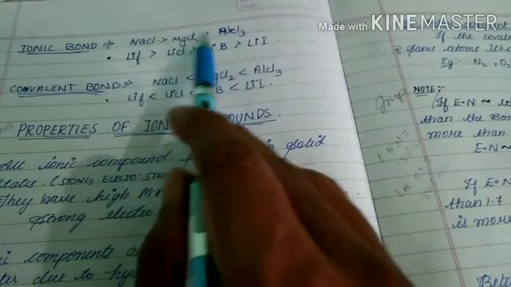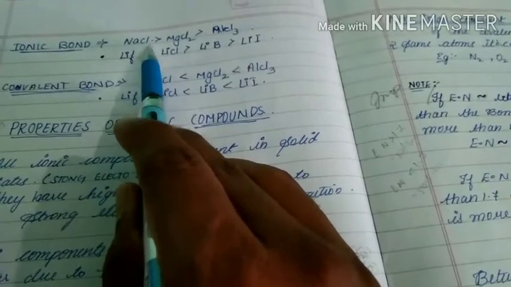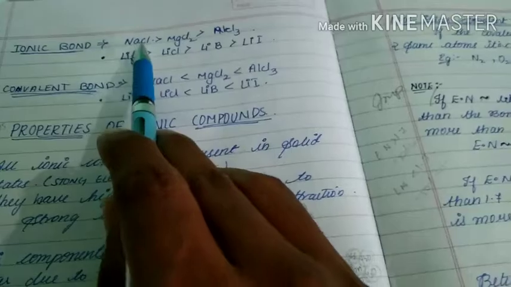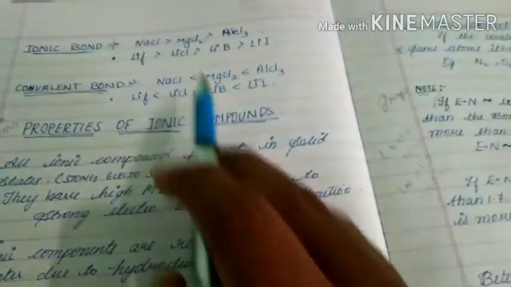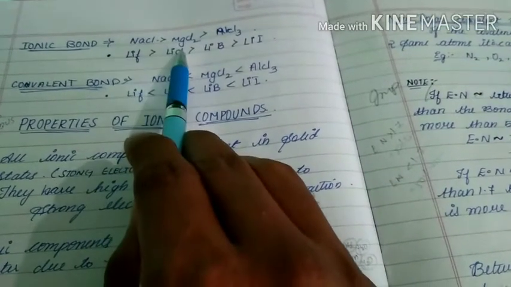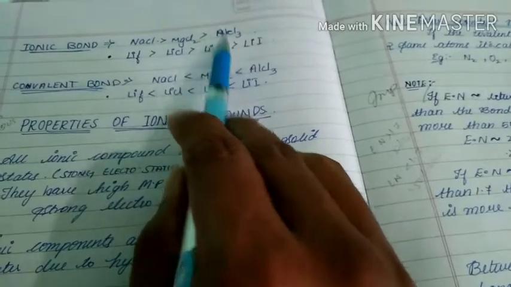In those three cases, anion is chlorine. See here, NaCl, MgCl2, AlCl3. That means anion is same. So forget about anion, because in all these cases anion is same. But cations are different. In this case, cation is Na+. In this case, cation is Mg2+. In this case, cation is Al3+.